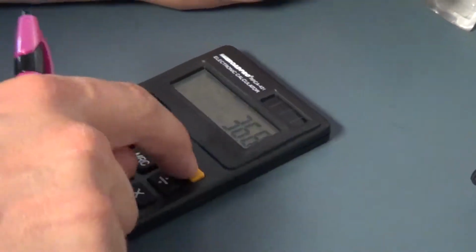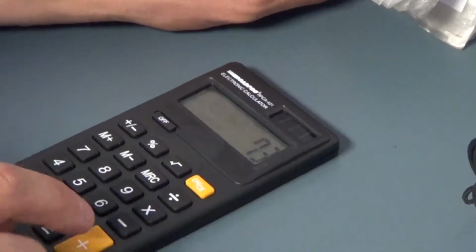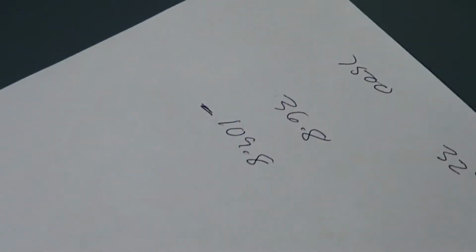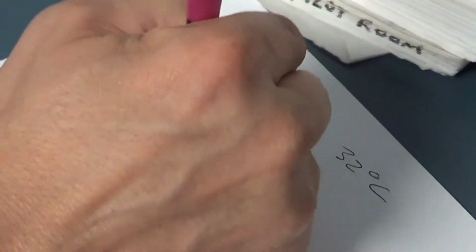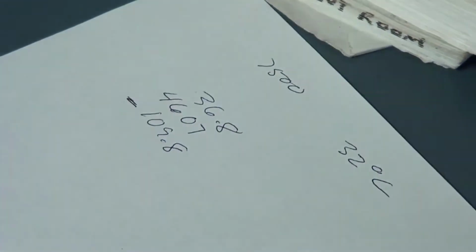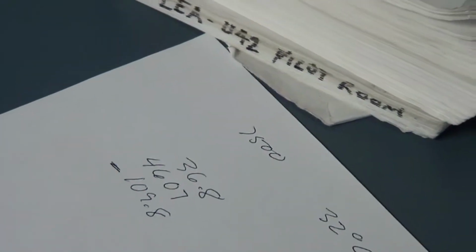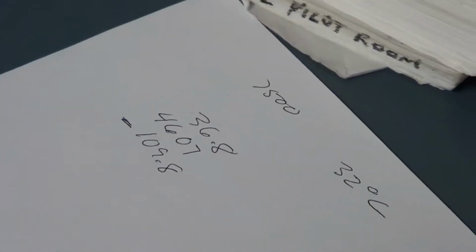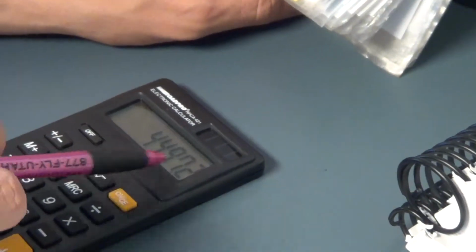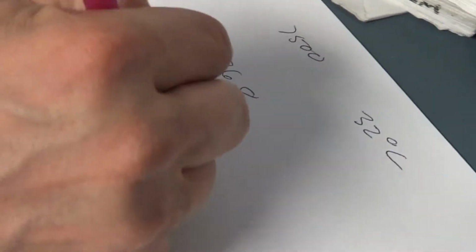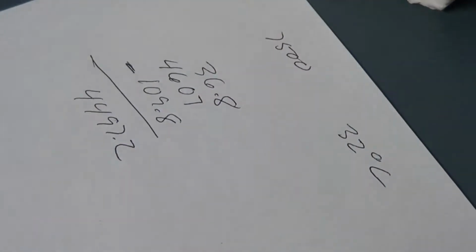So 73 plus 36.8 is 109.8. And this is negative, right? Right. So we would subtract this from our altitude, which is 4607, minus 109. So 4497. Okay, this would be pressure altitude.